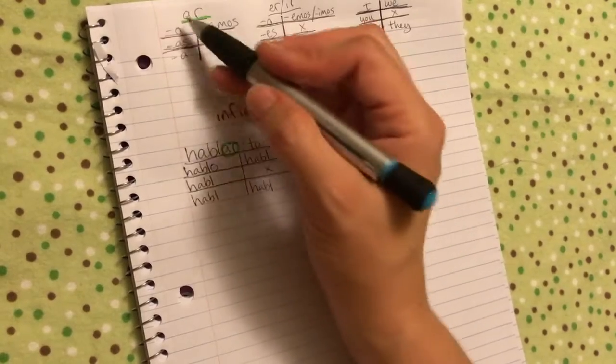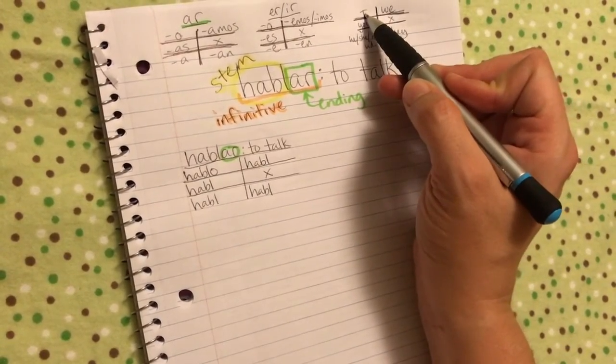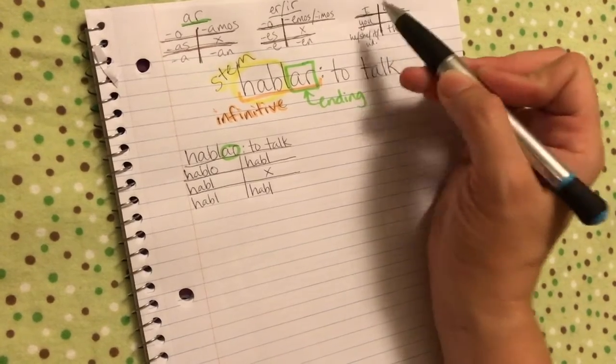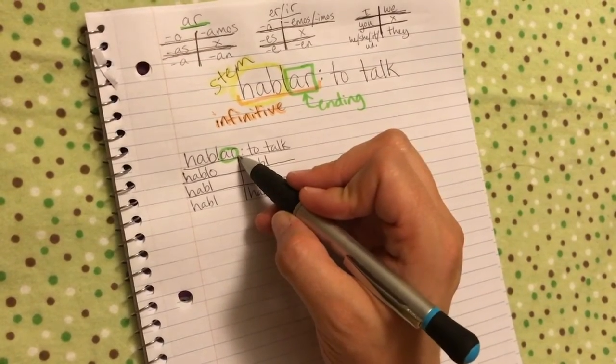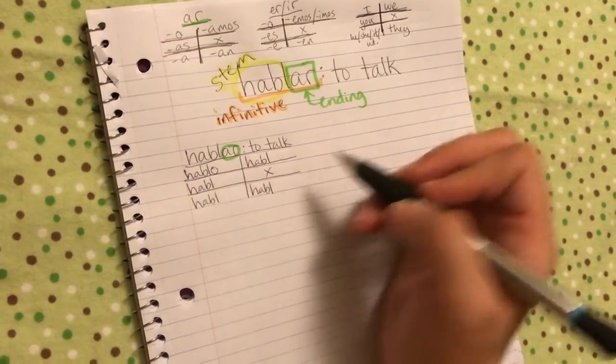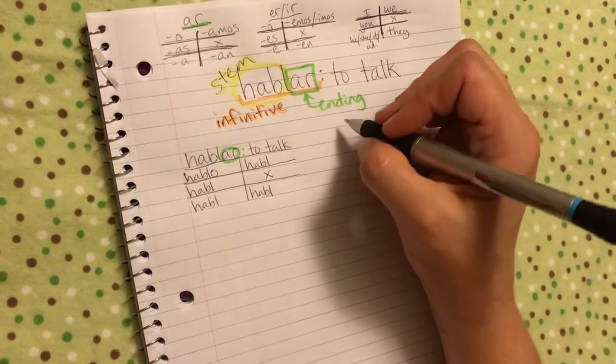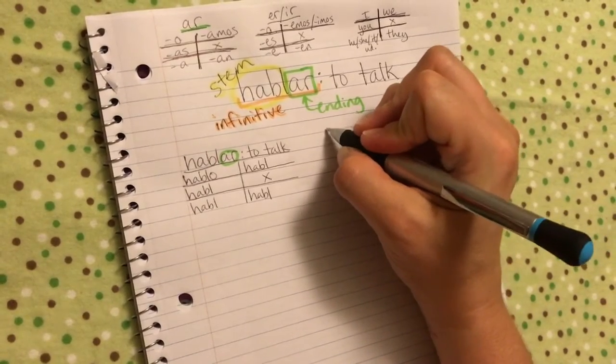So that means that since this is in this space, that's the I space. If I want to know how to not just say to talk, if I want to say I talk, I'm going to say hablo. Let's put that together with what we learned yesterday about the verb gustar.